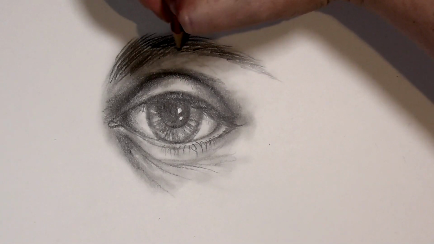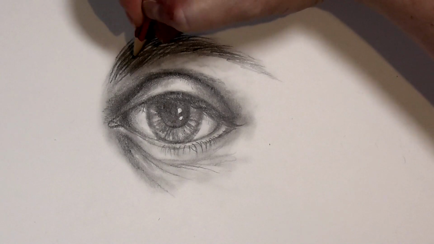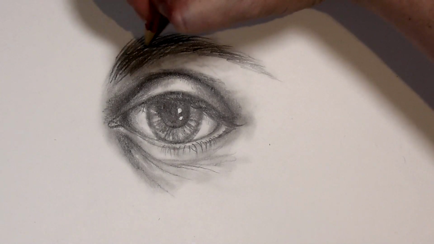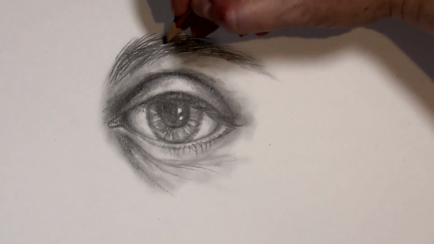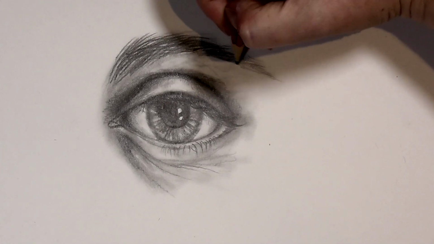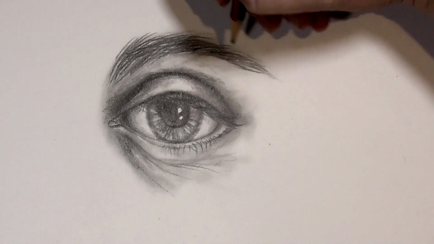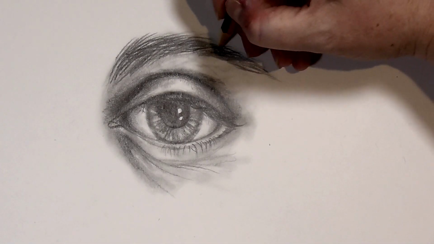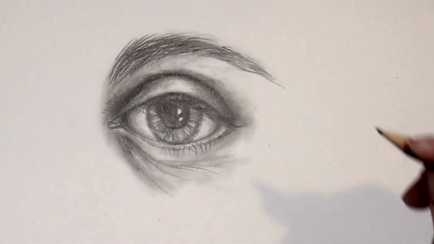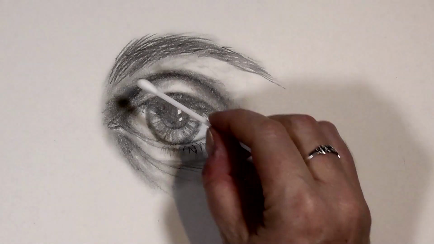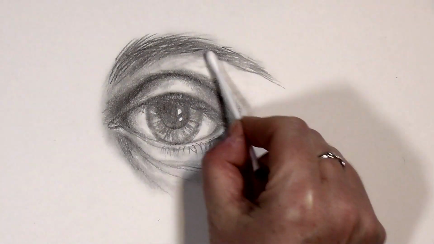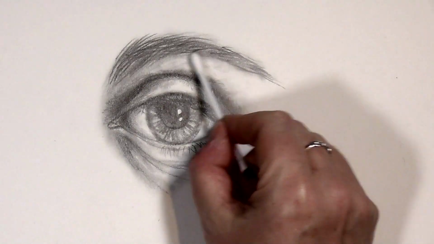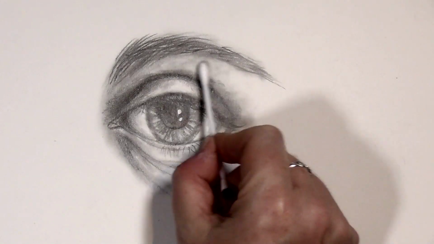If you look at the way your eyebrow is constructed, the hairs move in one direction out towards the temple. But they tend to overlap a little bit, unless you've got very lovely groomed eyebrows. Just depends. Mine aren't particularly, I have to confess.